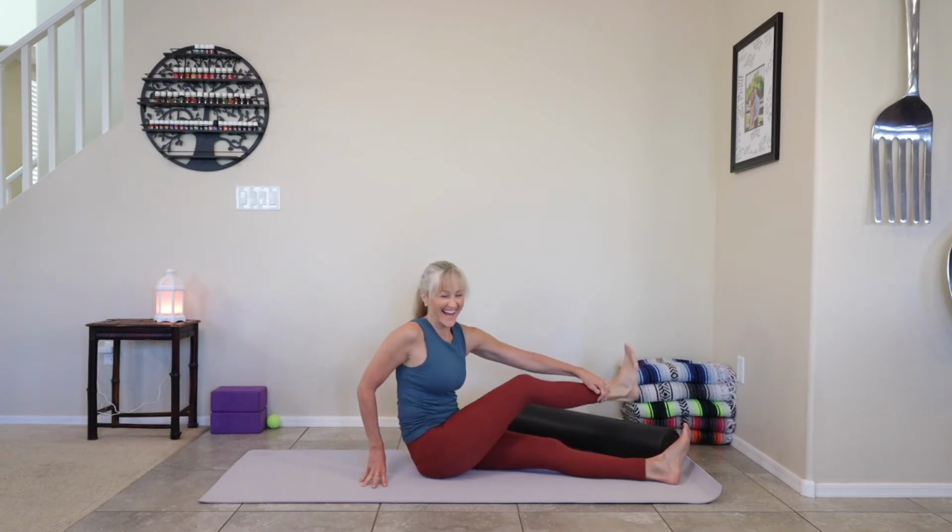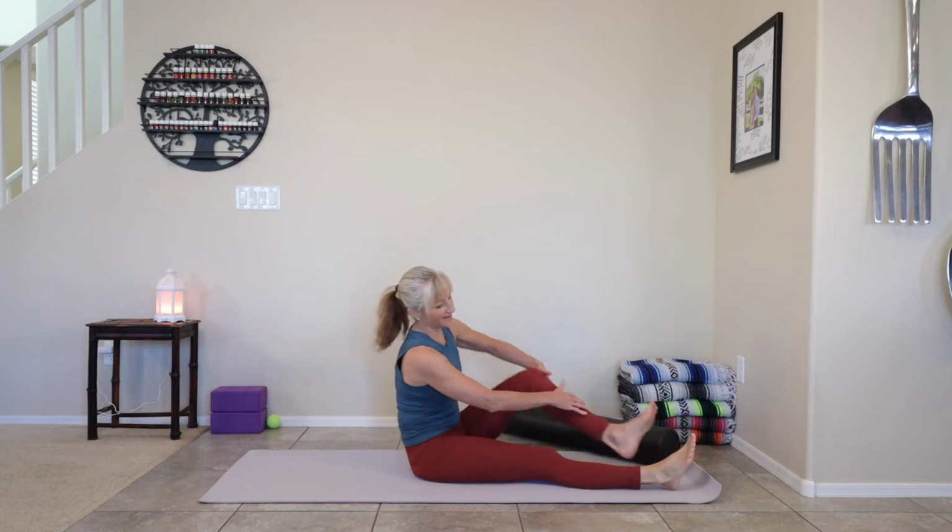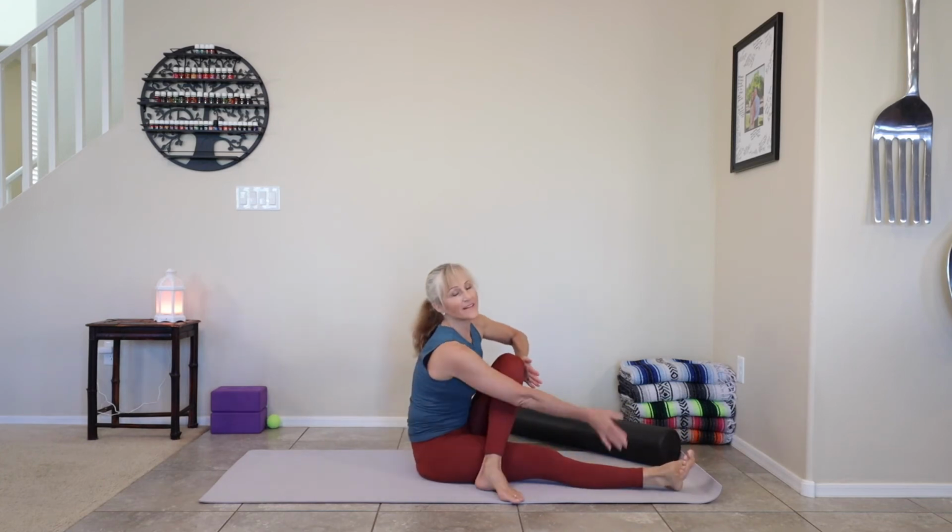Or put it up on the wall. That works too. And then let's try the other leg. Go ahead and release the right, grab hold of the left, hug it in, give it a stretch.